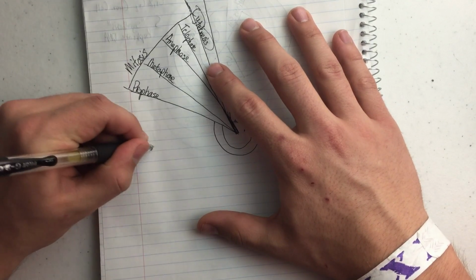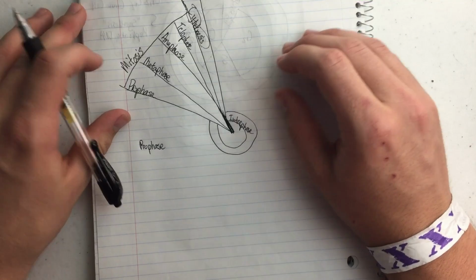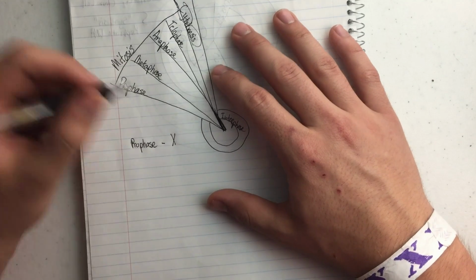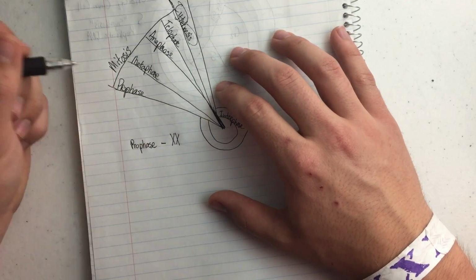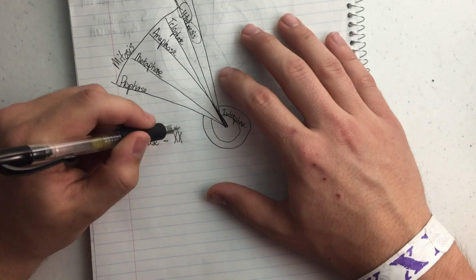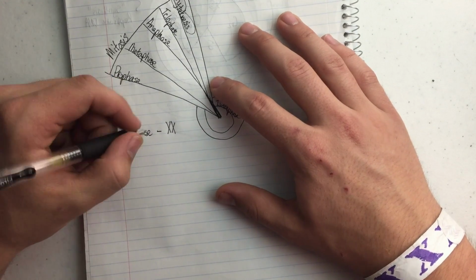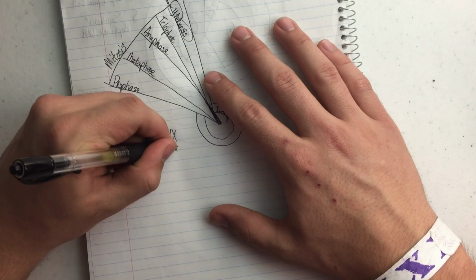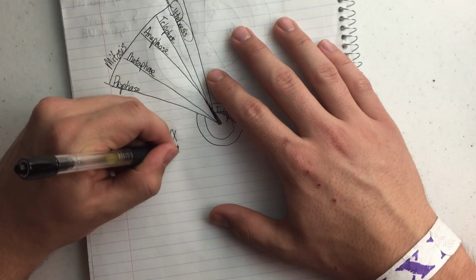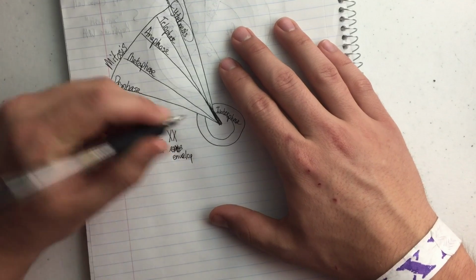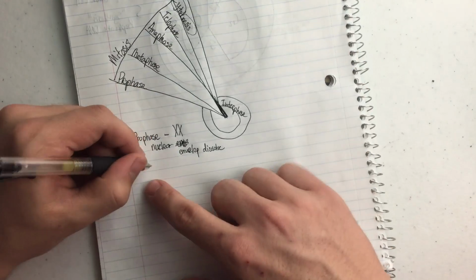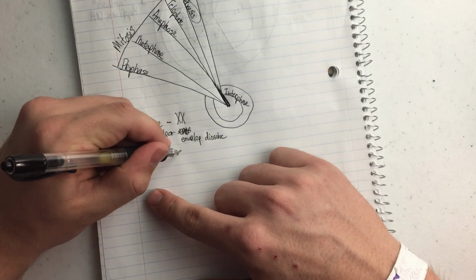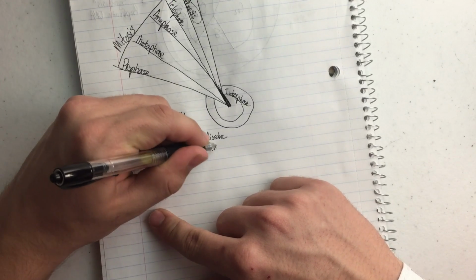We start with prophase, and I'll get more into what happens to the DNA as we study this, but in prophase, the chromosomes turn into the standard X's that we see. They've been replicated, and the nuclear envelope will begin to develop, or not develop, but dissolve. So the nuclear envelope dissolves, and chromosomes form. Chromosomes become visible.